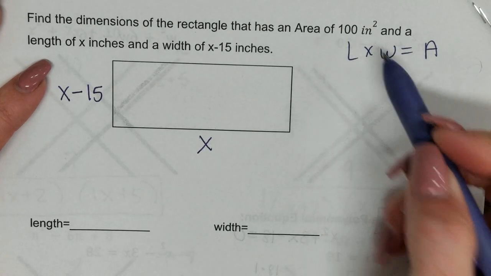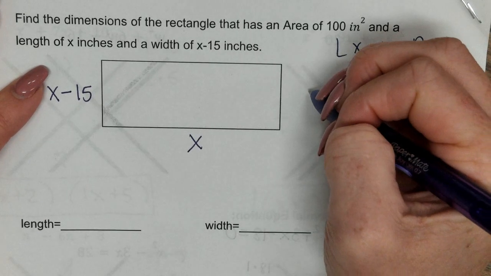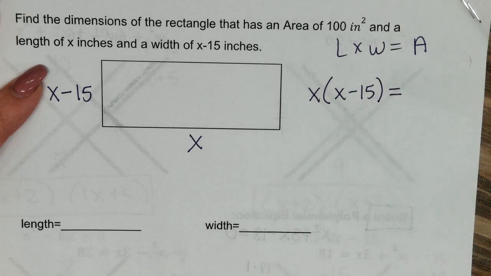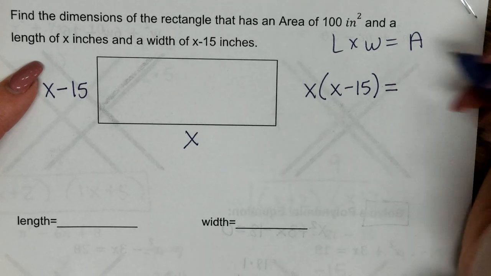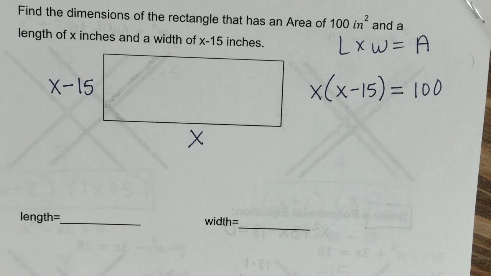Okay, so I need to do length times width. Do you think these need to be in parentheses if I'm multiplying? Yes, so I have length x times x minus 15 is equal to, what is the answer? 100. Now question, how do I know this is a quadratic and I need to set it equal to 0? Here's how you know. If I was to distribute this, what is x times x? X squared. If you get x squared, it is a quadratic. Does that make sense? If you just get x, then it's a basic equation that you can solve normally.